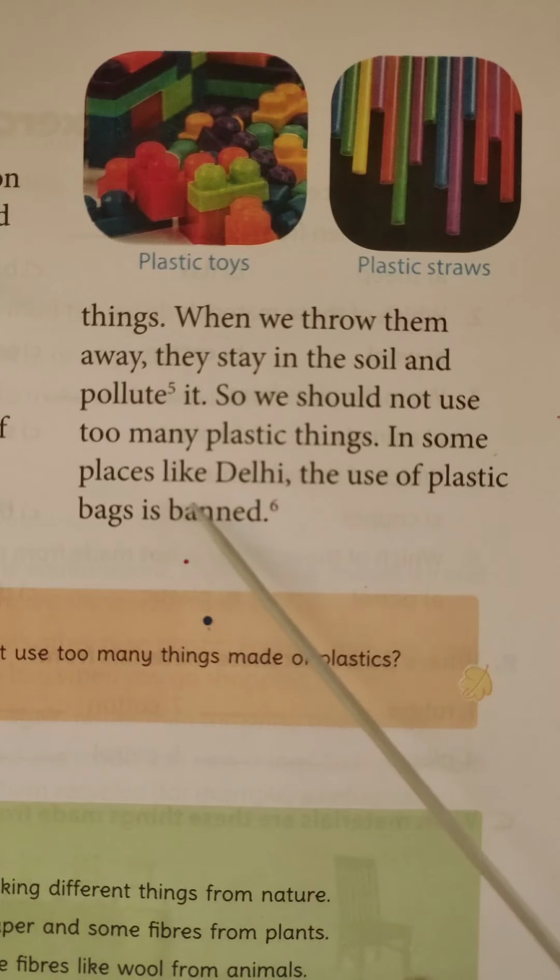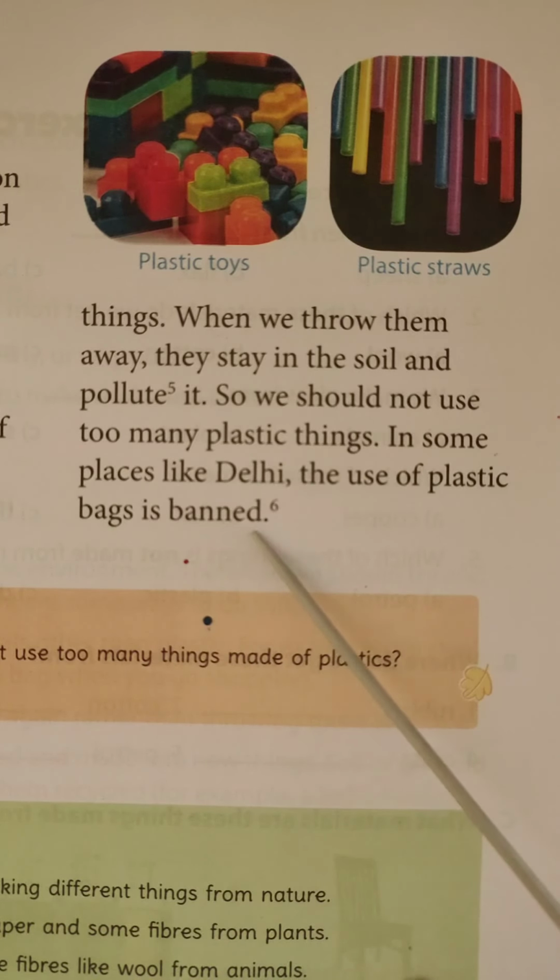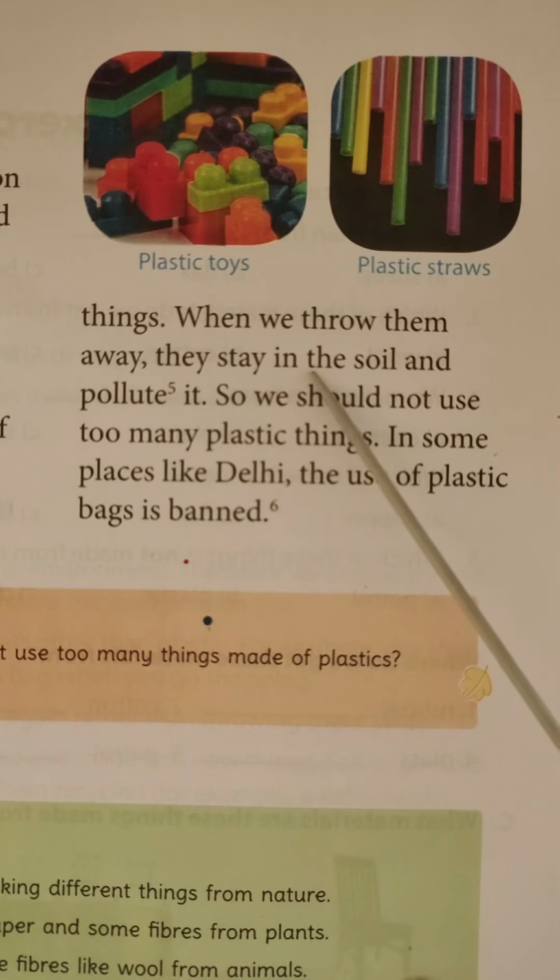In some places like Delhi, the use of plastic bags is banned. Not only in Delhi, nowadays in many places plastic bags are banned, mainly because they cause soil pollution.